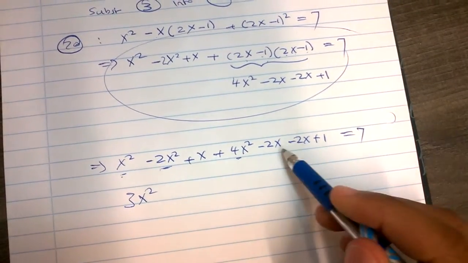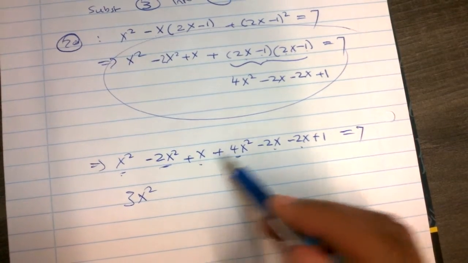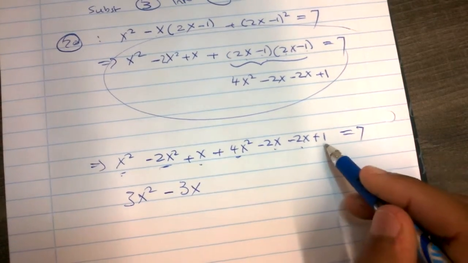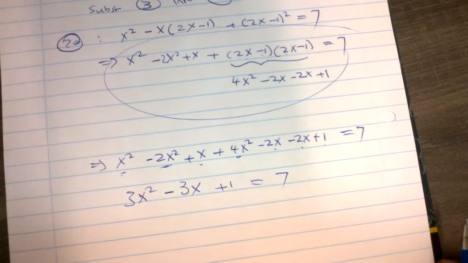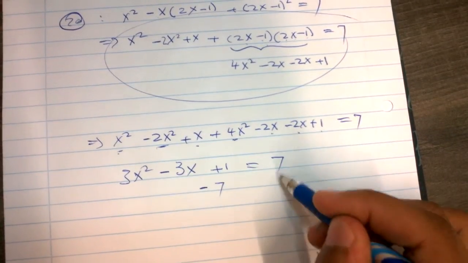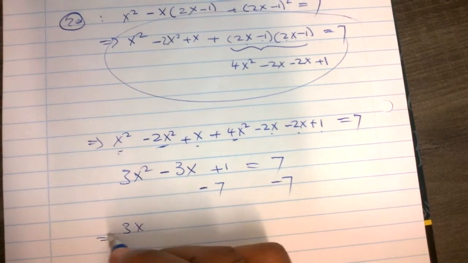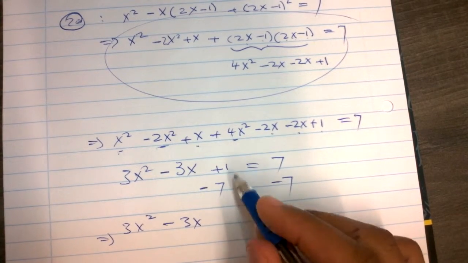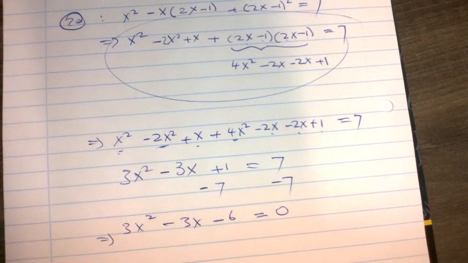Then you've got negative 2x from one term and an x from another, which add up to negative x, and then plus 1 equals 7. Now subtract 7 from both sides to make this equal 0, and you are left with 3x squared minus 3x minus 6 equals 0.